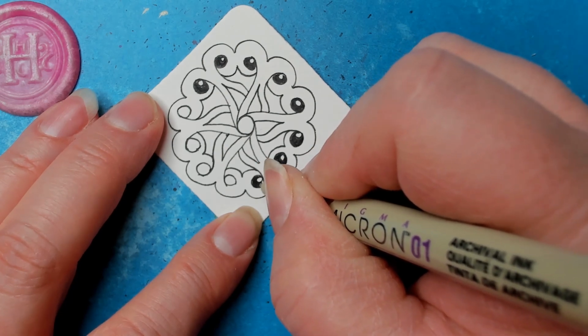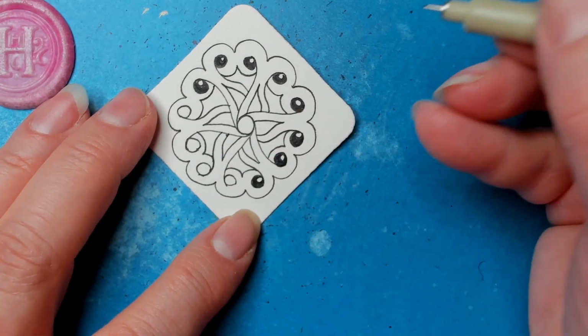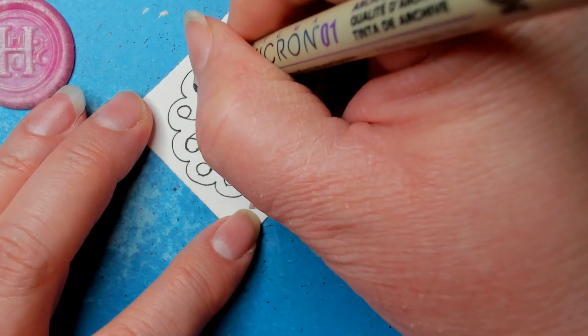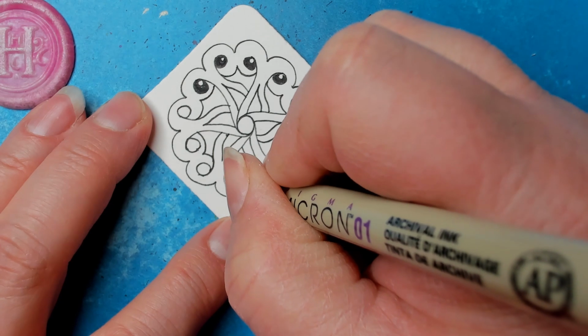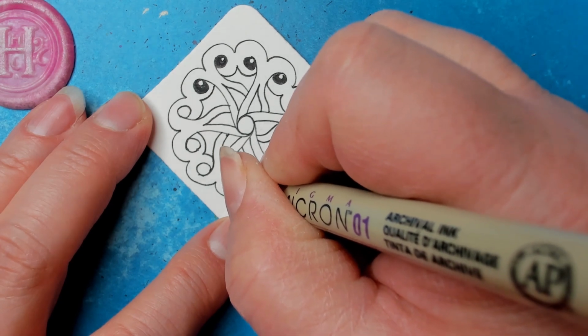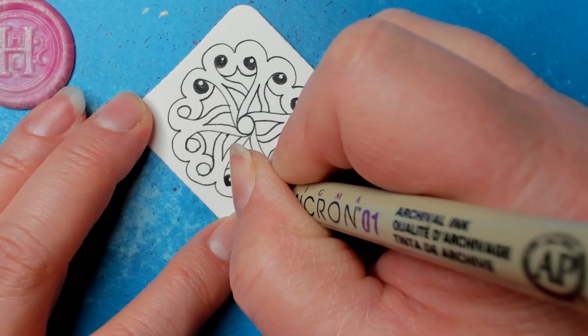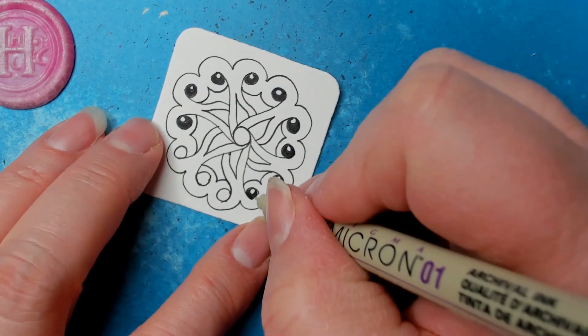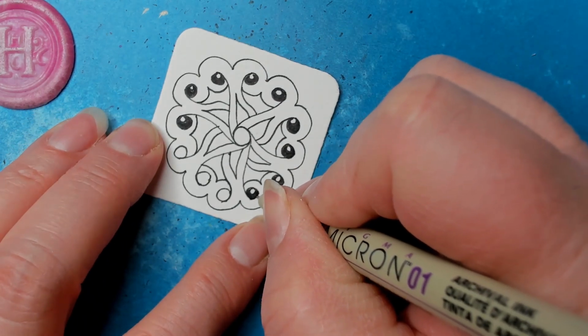All right, and then we'll do, well, let's share a little shading. A shading idea, like I said, and then I'll show you the result, and look at that. All right, let's get that cleaned up.